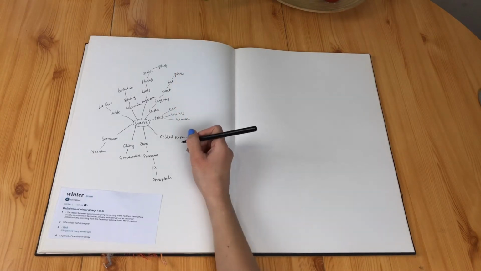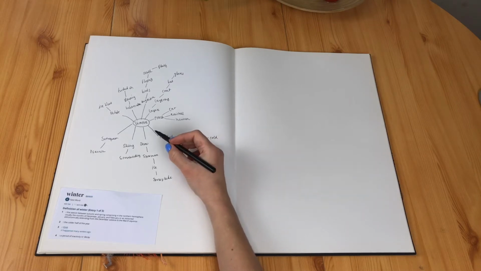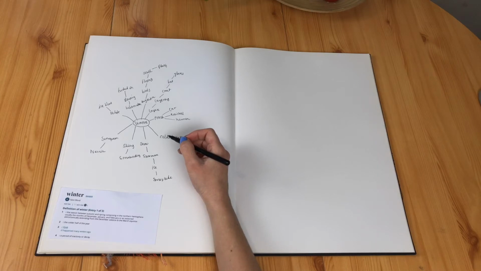So when you have made enough words from your theme, then you can either expand on the different words, create more mind mapping, or you can just choose your keywords, what you like.